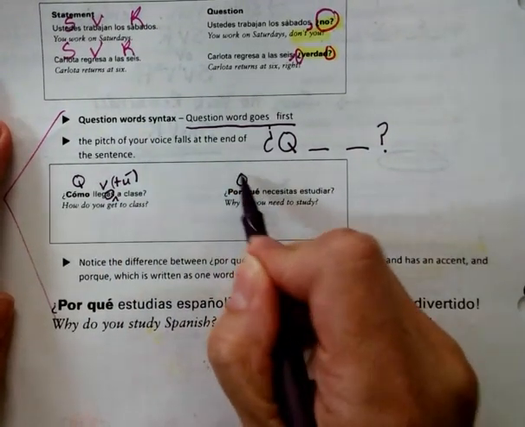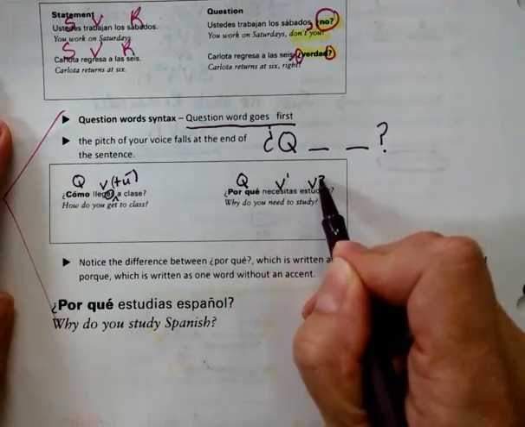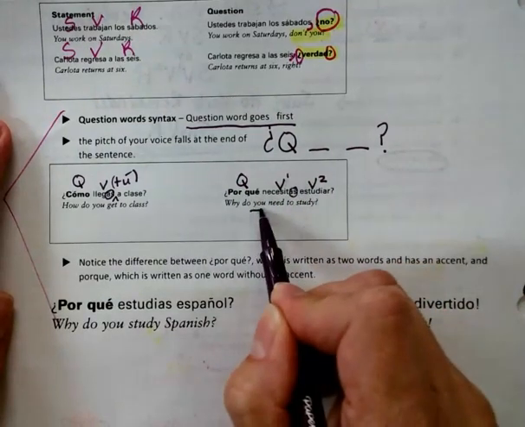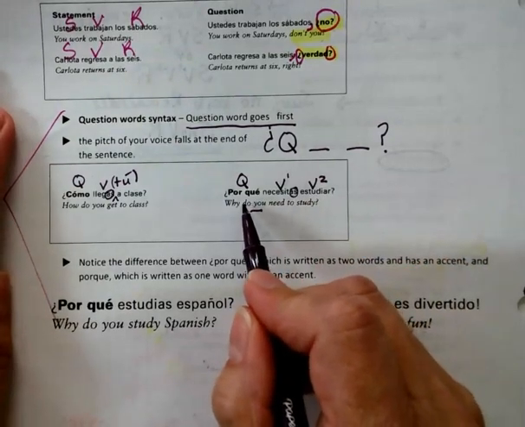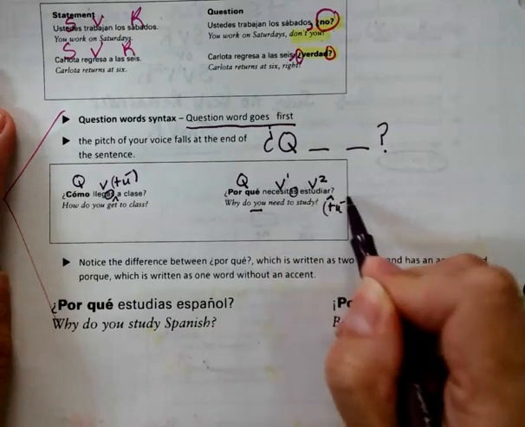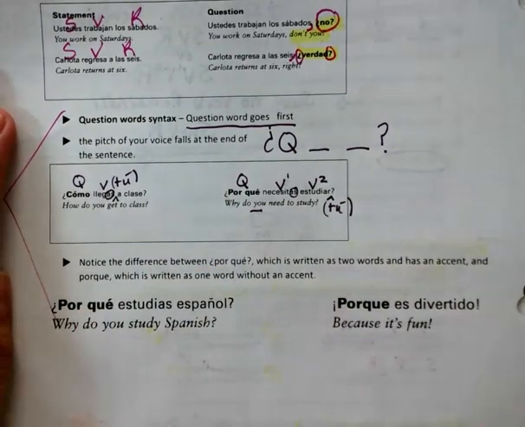Here's another one. ¿Por qué? There's our question word. Necesitas, two verbs, estudiar. Now, we know that this AS tells us that we're saying you. Why do you need to study? So we could put the you in there by saying, ¿Por qué necesitas estudiar tú? But of course we know that we can skip it. But notice that the question word goes first.